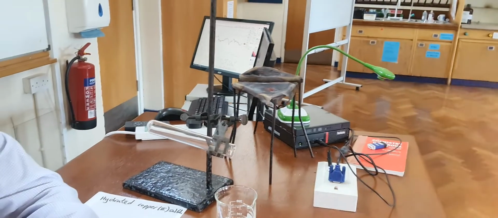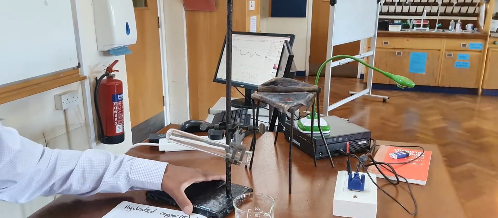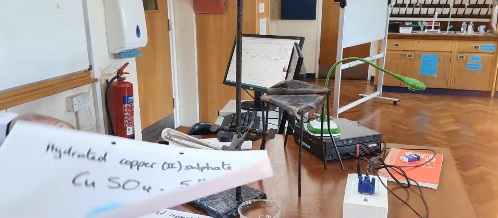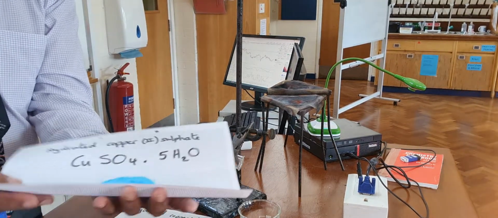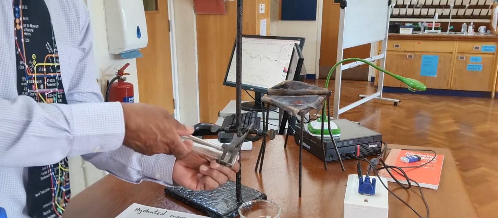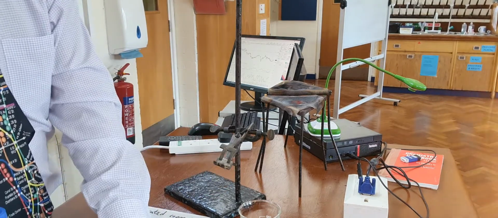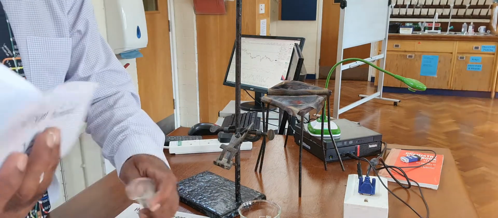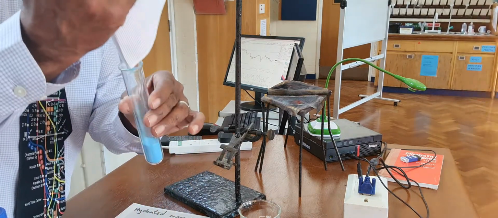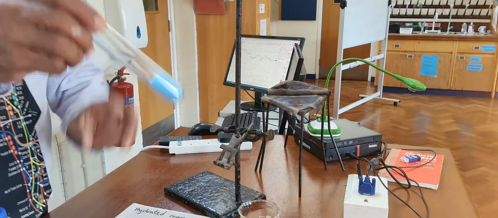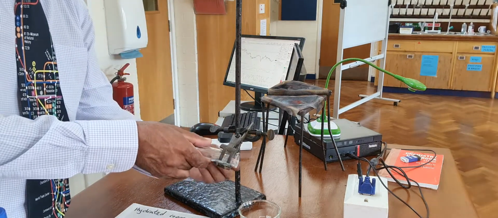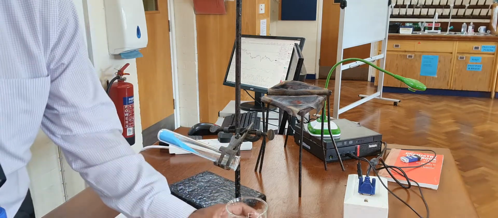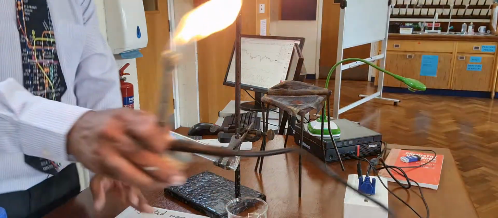Now, I want to try this experiment. I've never done it like this before, but if I put the hydrated into a test tube, like this, and clamp the test tube so that it's pointing down a bit, and then I heat it.